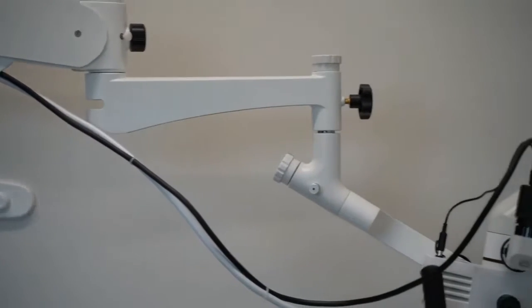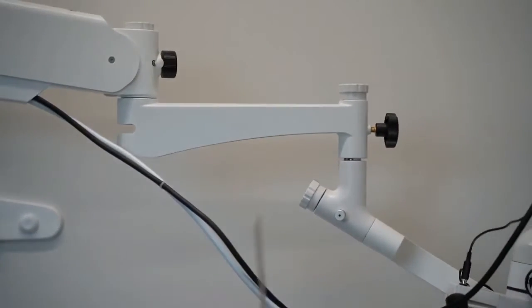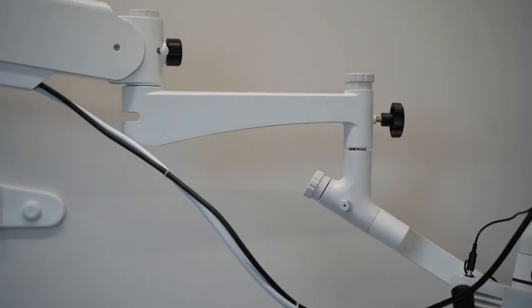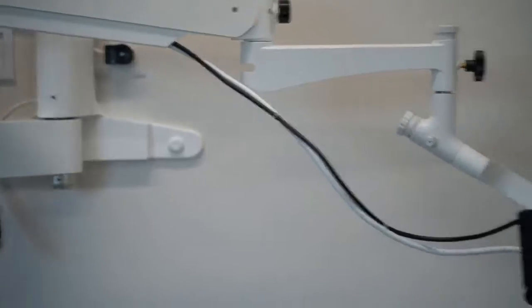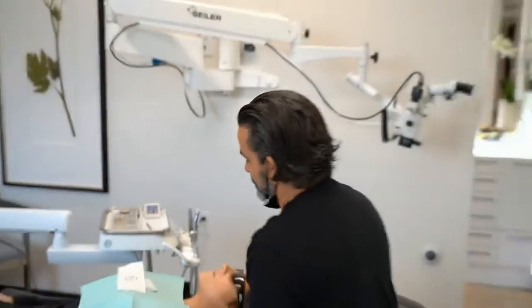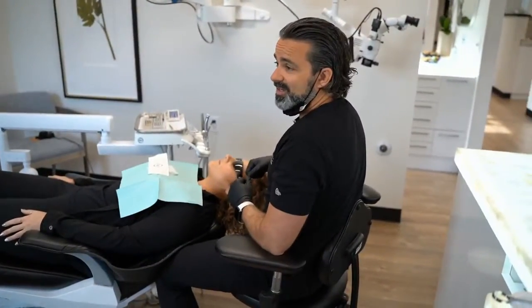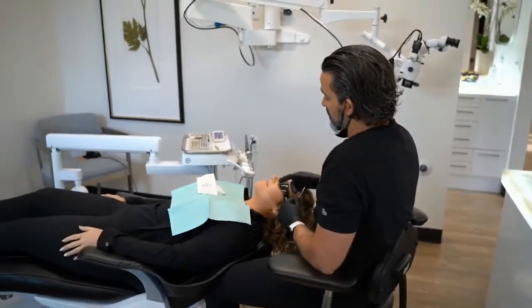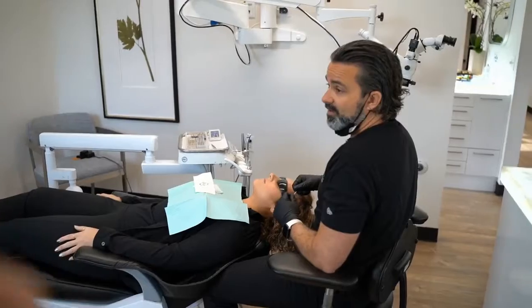There's also different lengths of this arm, and this is kind of extreme because even though I always preach working in 12 o'clock, when I'm doing an apical surgery, I'm bending the chair. Let's say I'm working on the lower left quadrant, and this is the only time I break from 12 o'clock as an endodontist, especially on a lower mandibular apico.